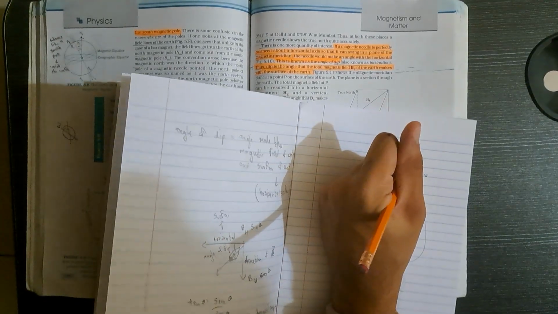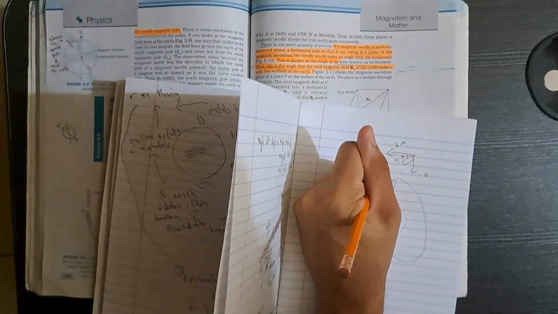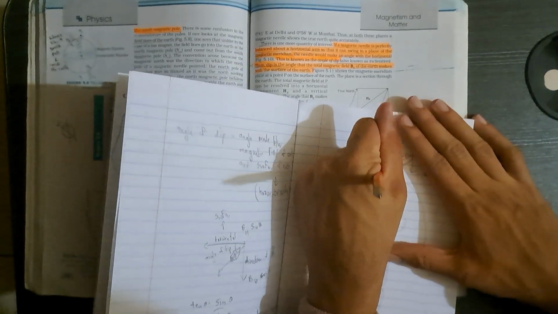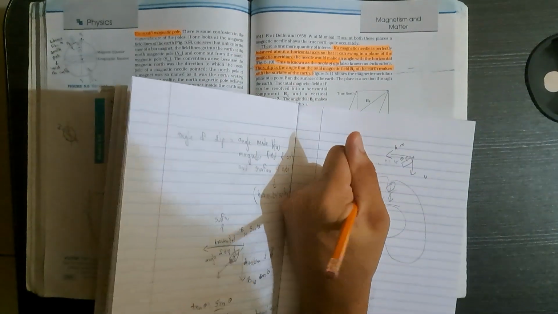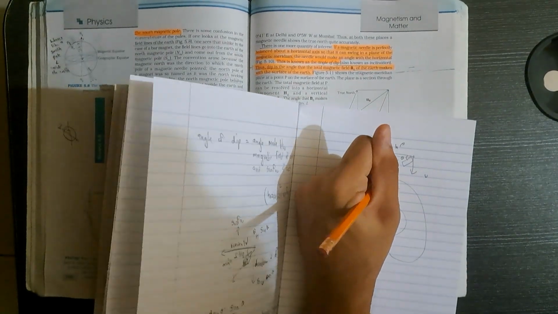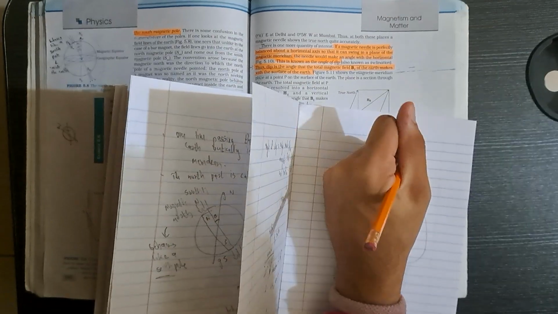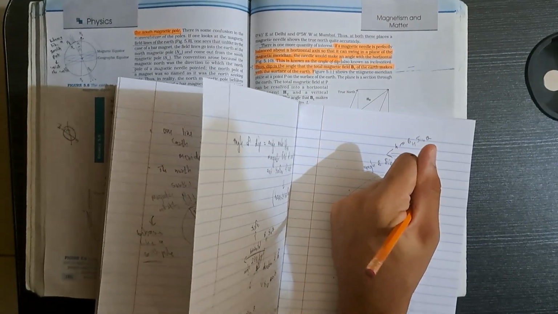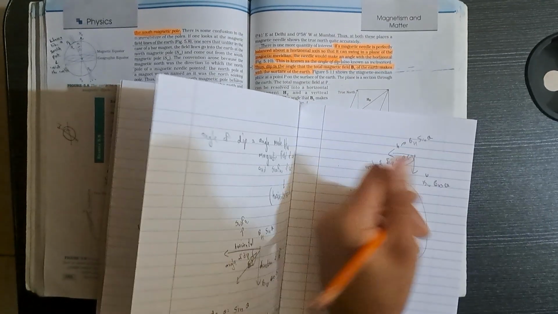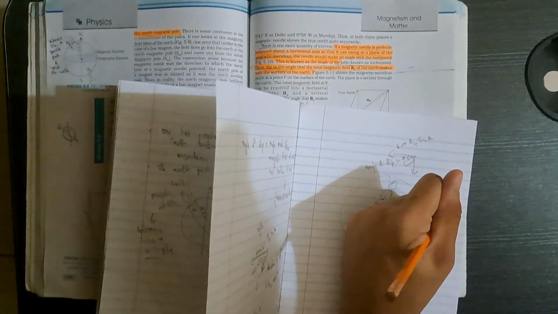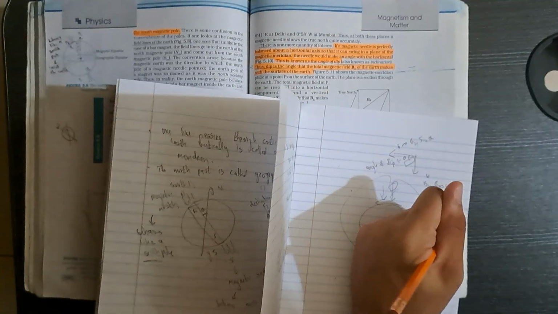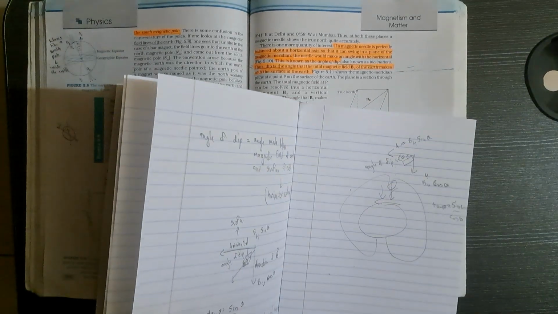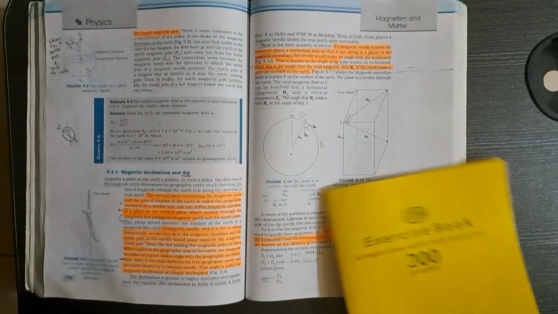If this is making a theta, which is the angle of dip, then this H has BH sin theta, and this V has BV cos theta. Then we know sin theta by cos theta is tan theta. So to get this angle, we can take sine of this and cos of this. That's it.